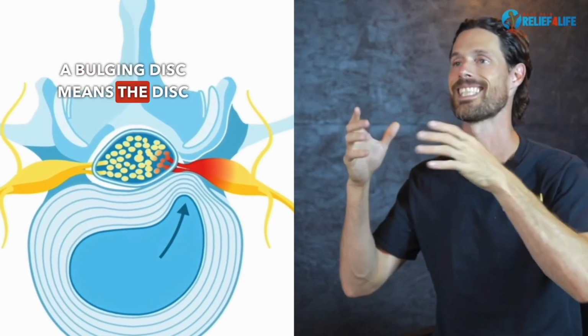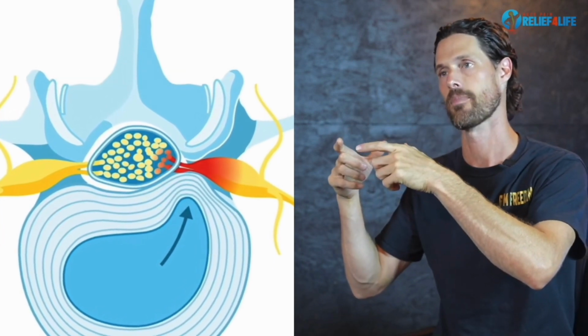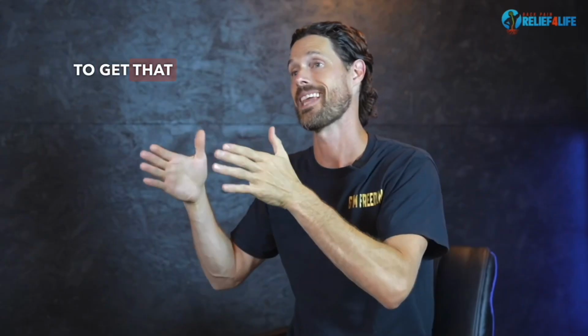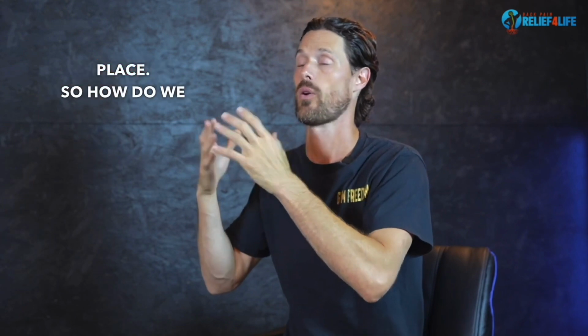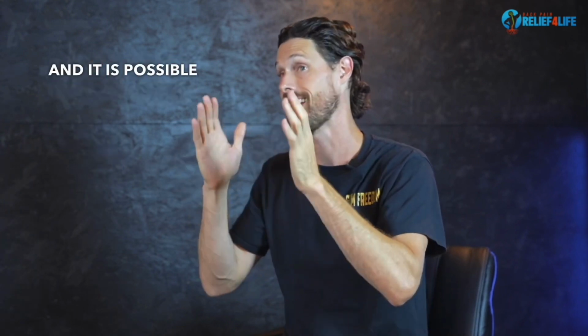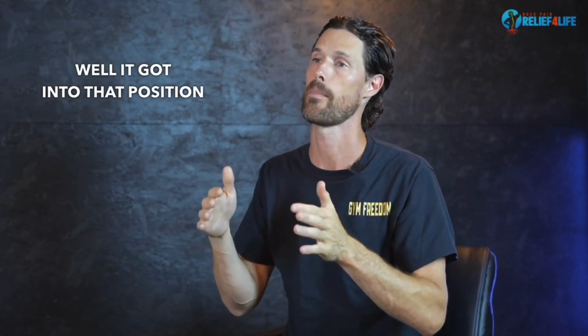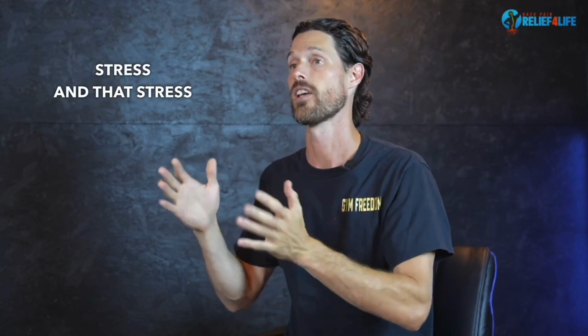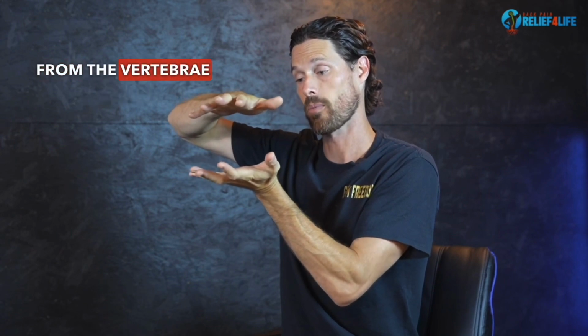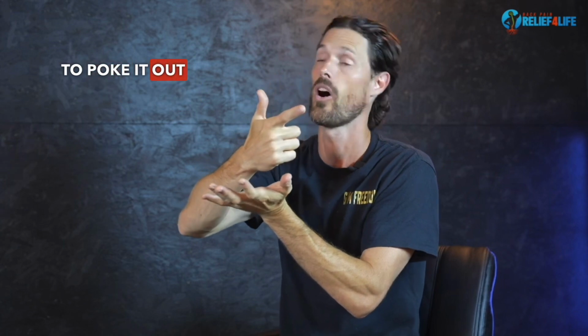A bulging disc means the disc is still intact, and at this point we want to get that bulge back into place. So how do we get that bulge back into place? It is possible to pull the bulge back into place, because how did it get into that position? Well, it got into that position because of repeated stress, and that stress caused pressure on the discs from the vertebrae to squeeze down on one side and put pressure to poke it out on the other side.